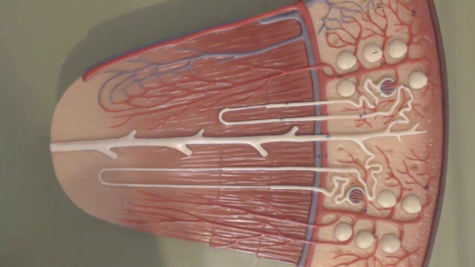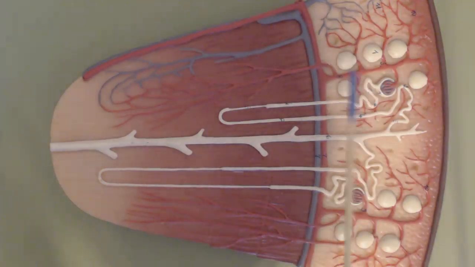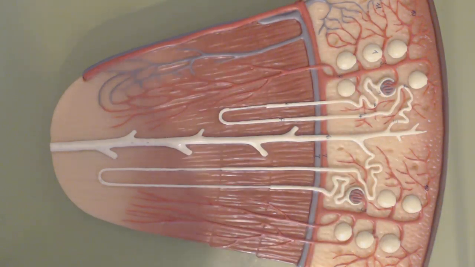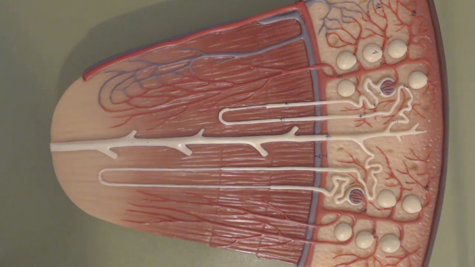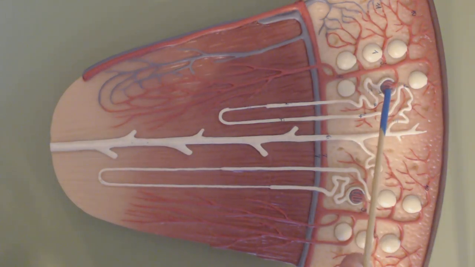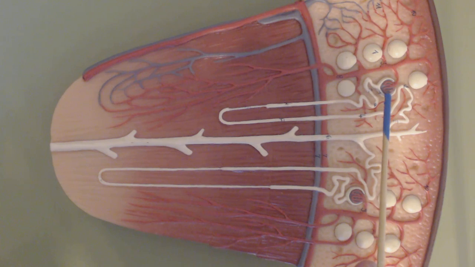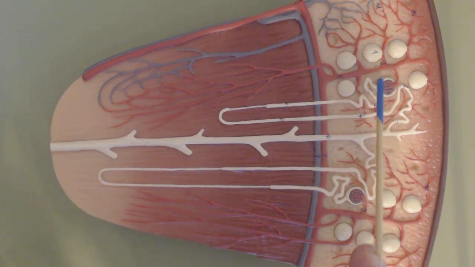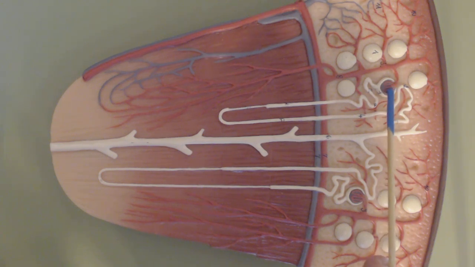We will zoom in a moment to look at the vasculature and the parts of the nephron in a little bit, but let me just go through the major structures first. The afferent arteriole continues as a small capillary bed called the glomerulus, a little capillary tuft that gets surrounded by part of the nephron.